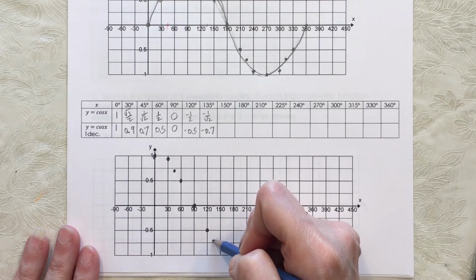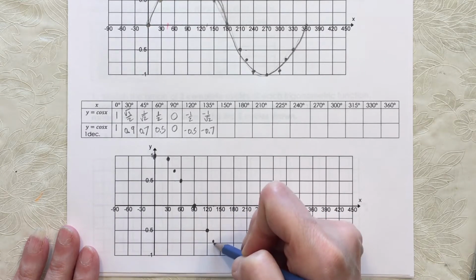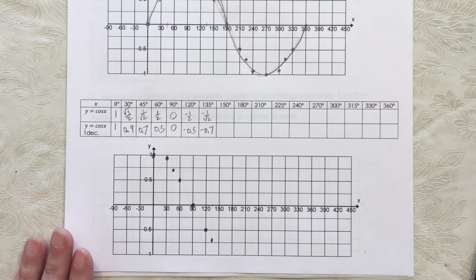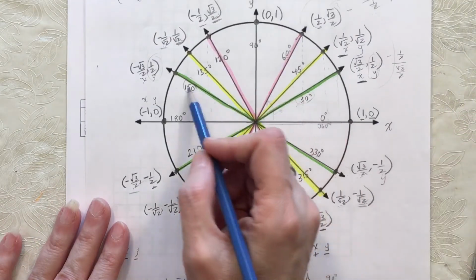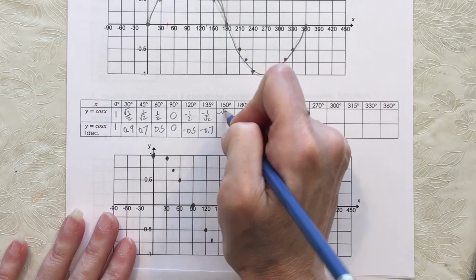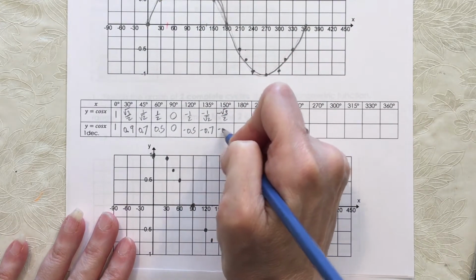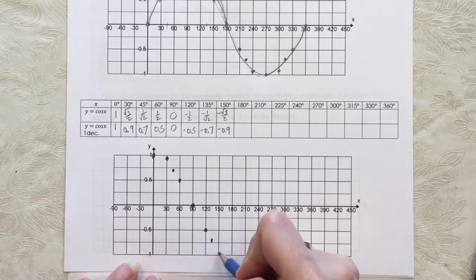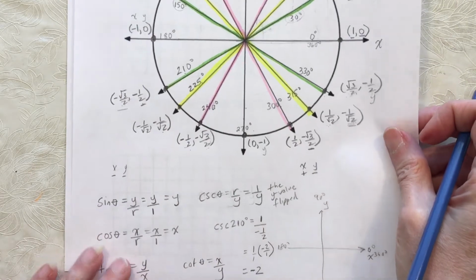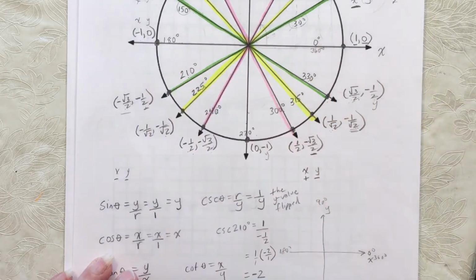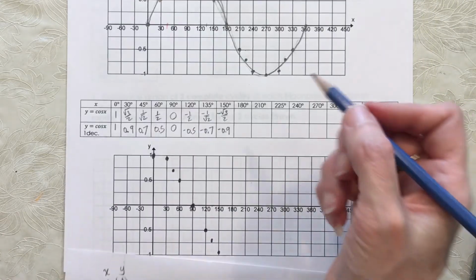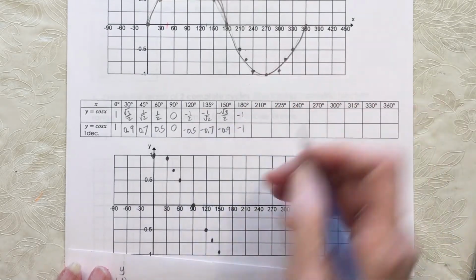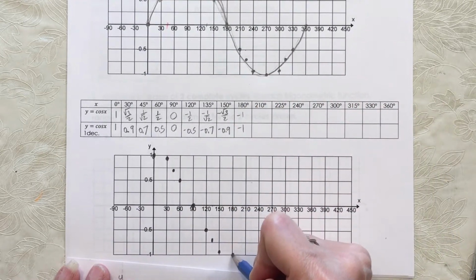And then negative 0.7 is about here, because this is negative 0.75. And then 150, the cosine of 150 is negative root 3 over 2, which is negative 0.9 approximately. Cosine of 180, x value is negative 1. So 180 and negative 1.